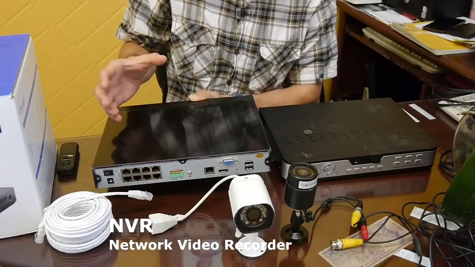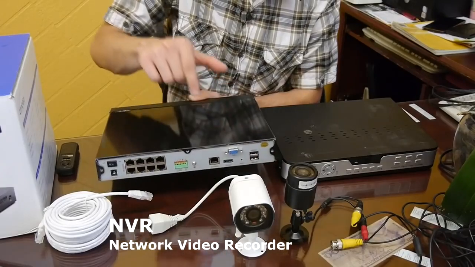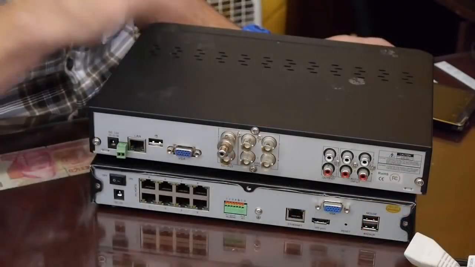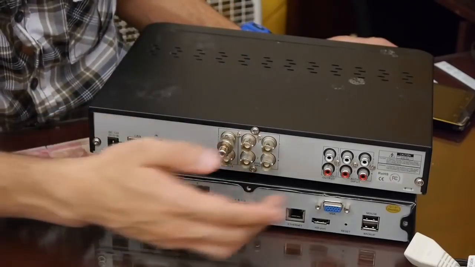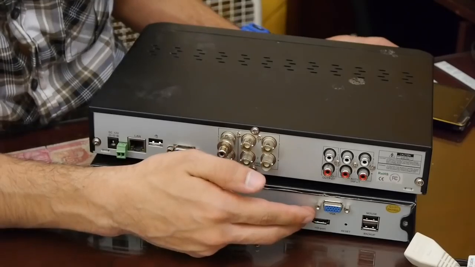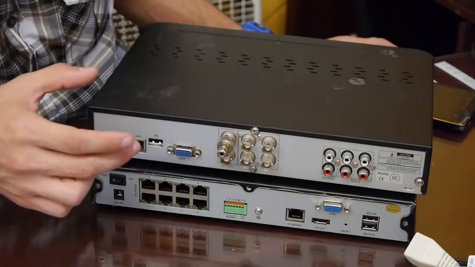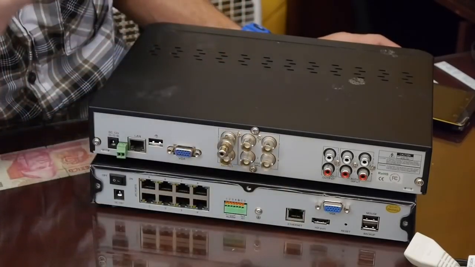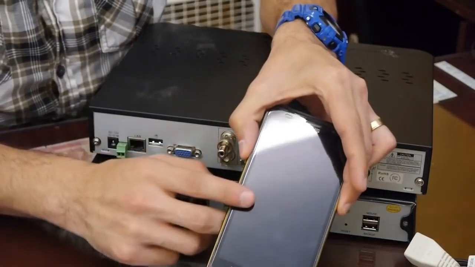The good thing about an NVR is that you don't need an existing network to run IP cameras, as it provides a network internally to run the IP cameras. And as for the similarities, DVRs and NVRs have outputs so you can connect to regular PC monitors and also for TVs. Also, the vast majority of DVRs and NVRs have additional network capabilities so that they can connect to the internet, and you can even view your cameras anywhere with any computer and even with your smartphone.